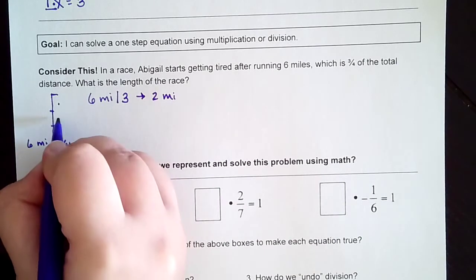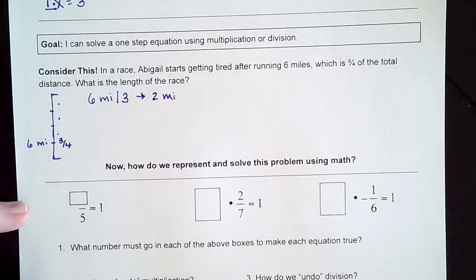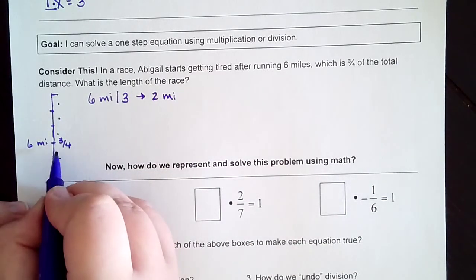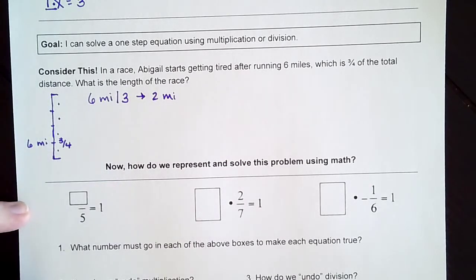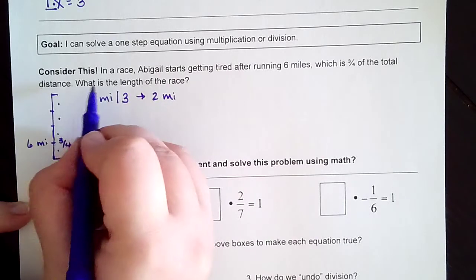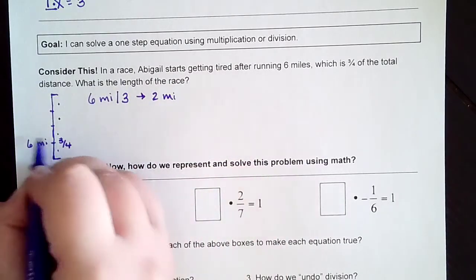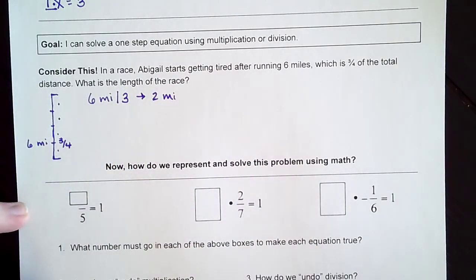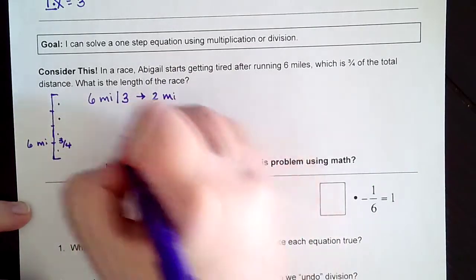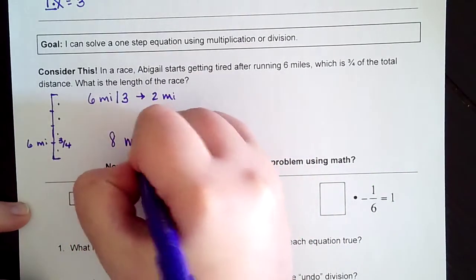This is 2 miles, this is 2 miles, and this is 2 miles. Because they're all the same distance, our last jump is also going to be 2 miles. So visually, the length of the race is that 6 miles plus that final 2, and the total length of the race is going to be 8 miles.